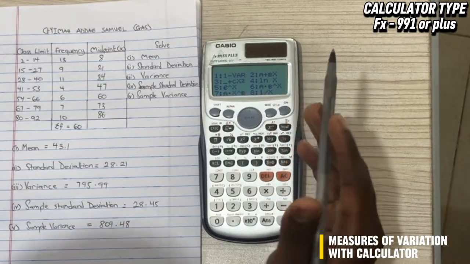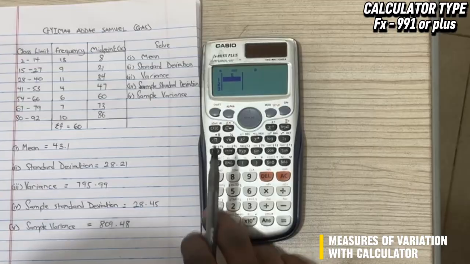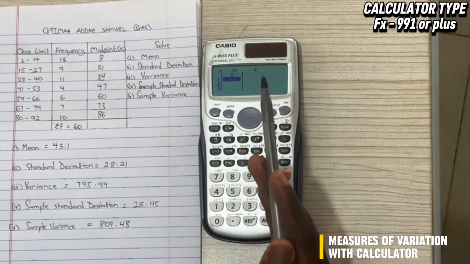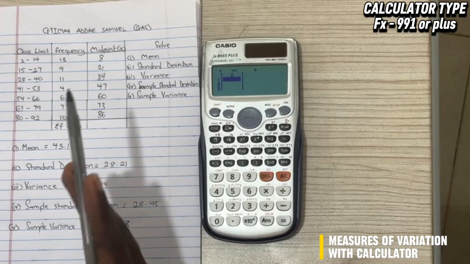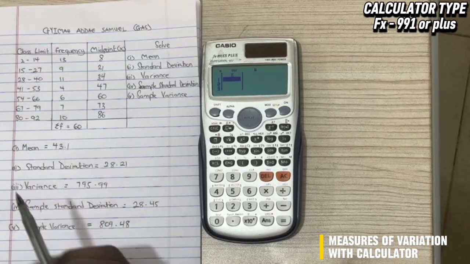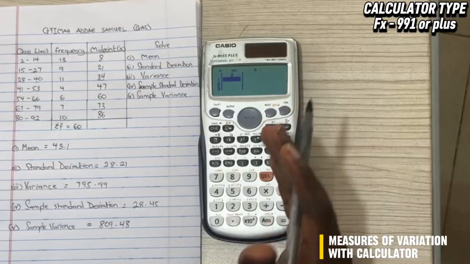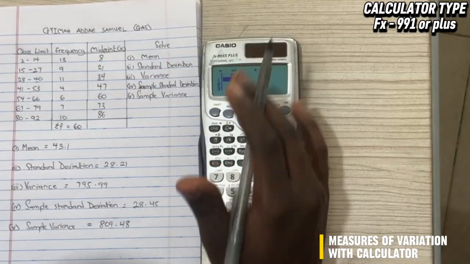That is what we are using. So we press the 1. And when you press the 1, you see a space for x values. You should know that we are dealing with both x values and the frequency values, so you will have to make room for the frequency values. How then do we get our frequency here as well?